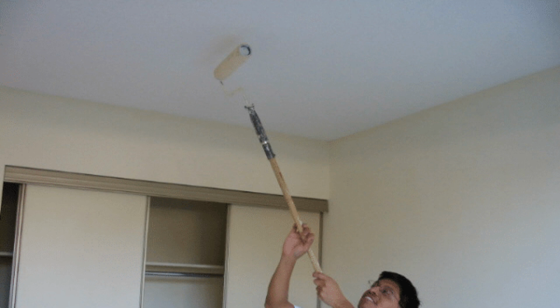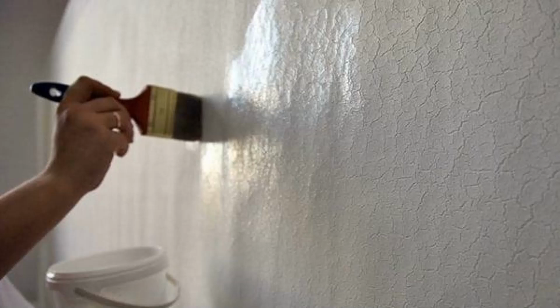One of the biggest culprits is applying too much paint. When you overload your brush or roller, it's much more likely to leave behind streaks and drips. Another common cause is using the wrong type of paint. Some paints are thicker than others, and thicker paints are more prone to streaking.